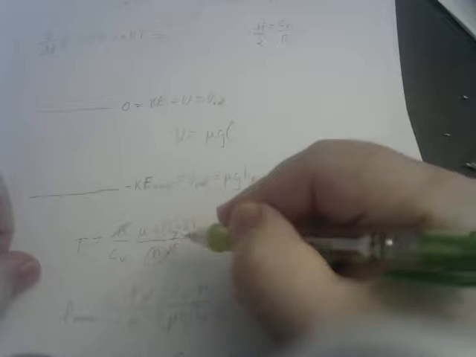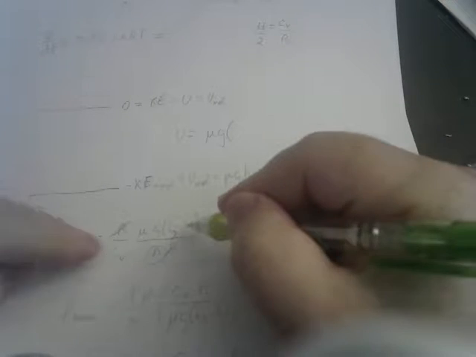I ended up calling this h sub z minus h, where h sub z represents the layer where there is 0 energy, and h represents the layer where the variable is.